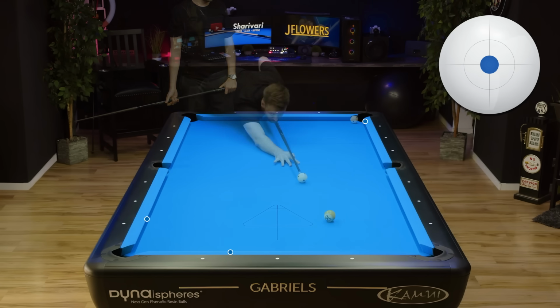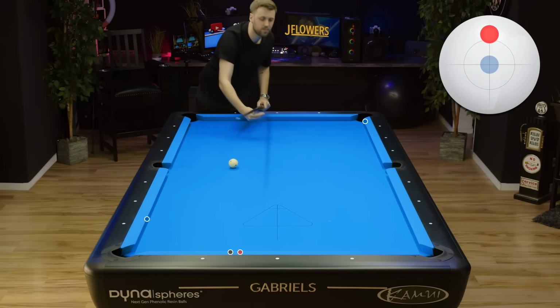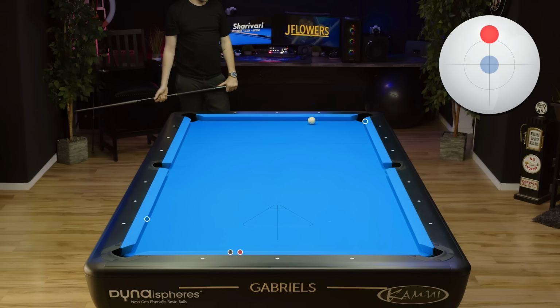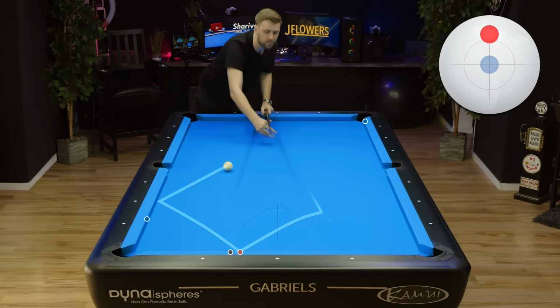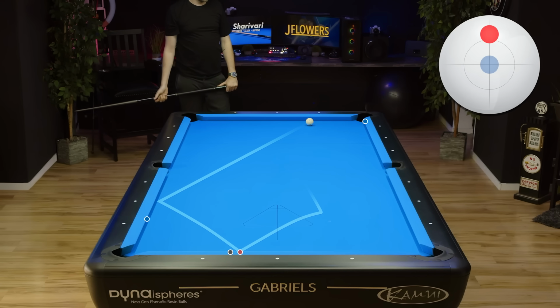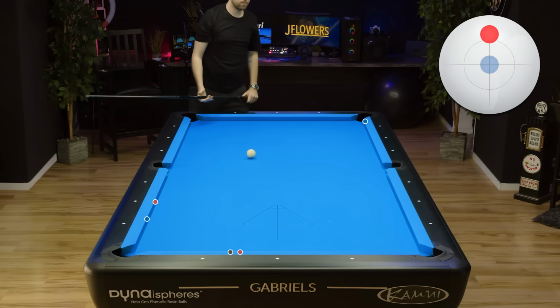What do you think happens if we're using a follow shot now? Well, the contact point on the first rail changes because the forwards rotation makes the cue ball curve off the tangent line. This means the cue ball is hitting the rail at a different angle now. And because of that, the contact point on the second rail changes quite a lot.